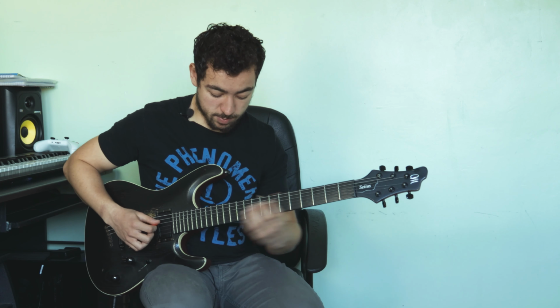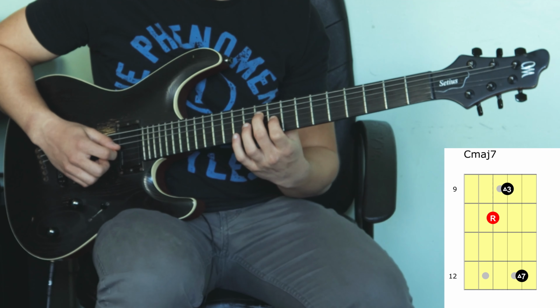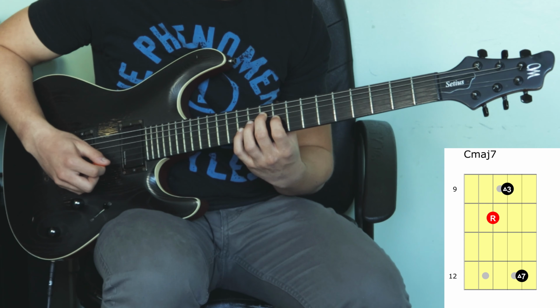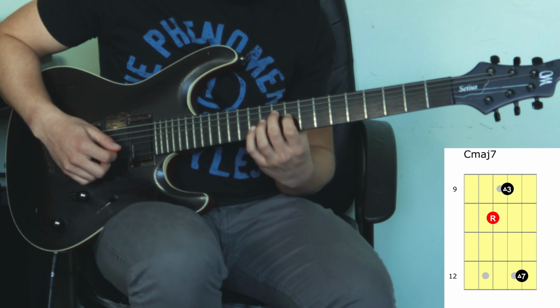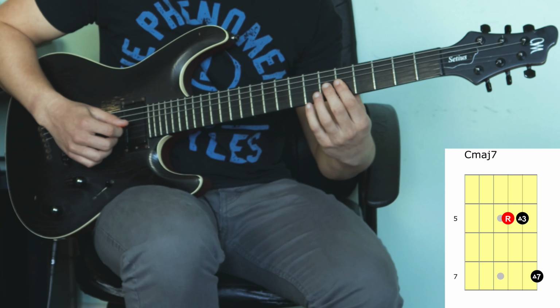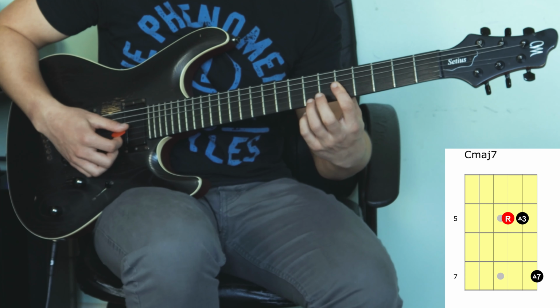Then the next shape, we're going to be playing 10 on the D, 9 on the G, and 12 on the B. And the final one of these shell voicings, we're going to be playing 5 on the G, 5 on the B, and 7 on the high E.